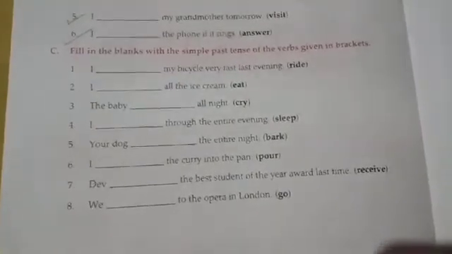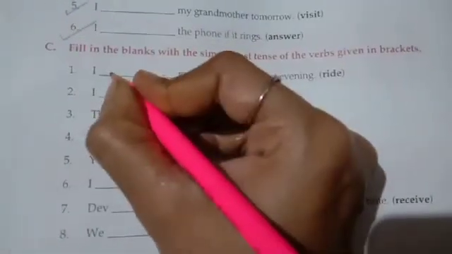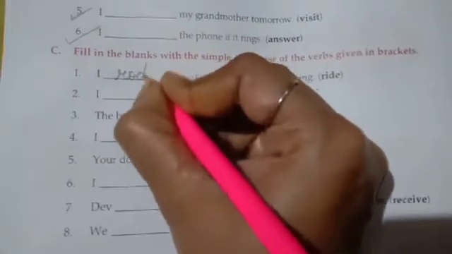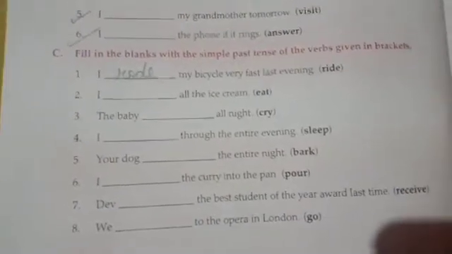I dash my bicycle very fast last evening. Now see, the verb is ride. Now do you know what is the past tense of ride? What is the past tense of ride? Come on, think of it. Yes, very good. The past tense of ride is rode. I rode my bicycle very fast last evening.